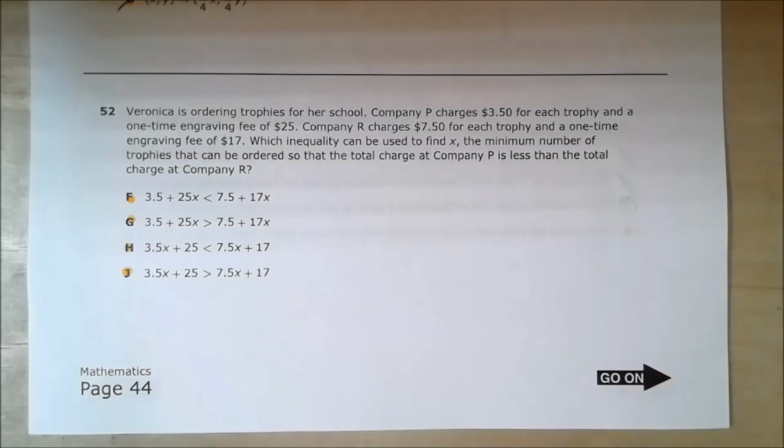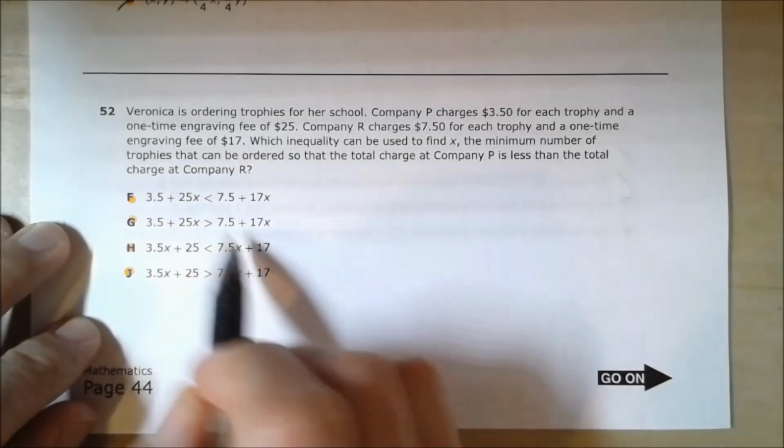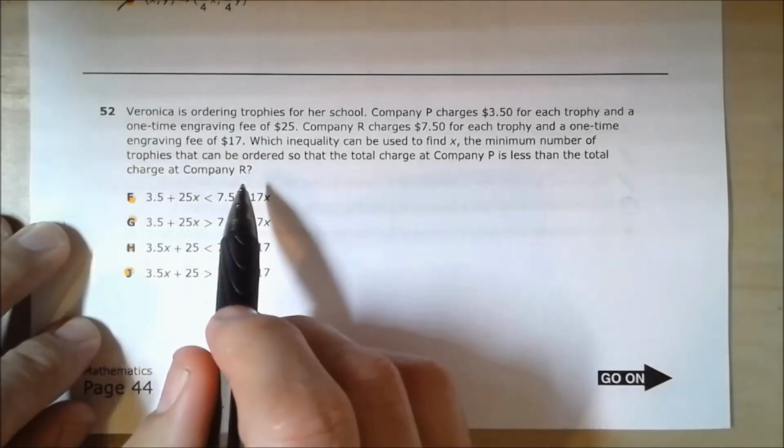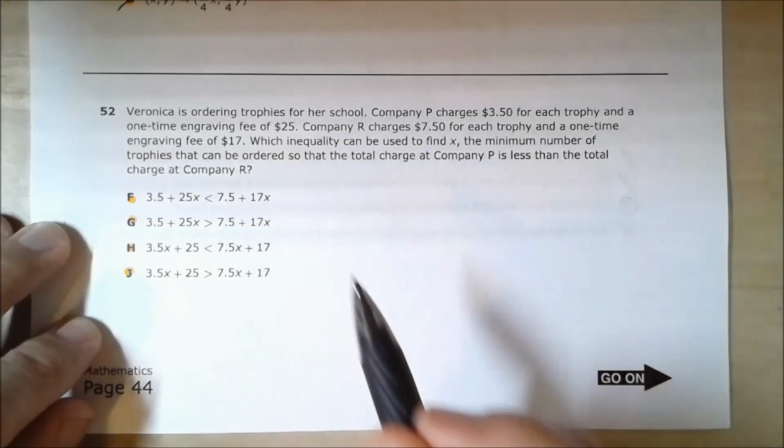Which inequality can be used to find x, the minimum number of trophies that can be ordered so that the total charge at Company P is less than the total charge at Company R? So let's take a look at this. We need to go ahead and figure out our equations. Notice they got two equations, one on each side. We need to figure out what our y-intercept is and what our unit rate is. So let's go ahead and break that up.